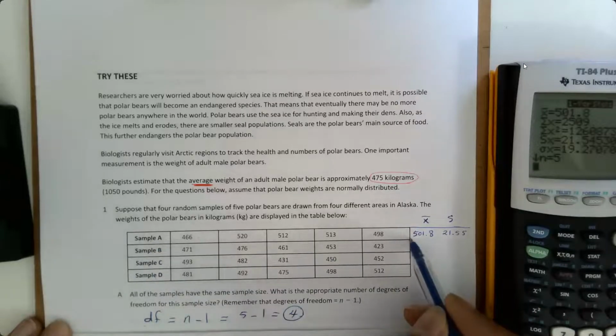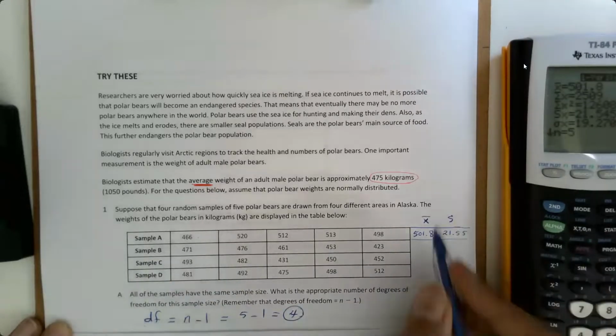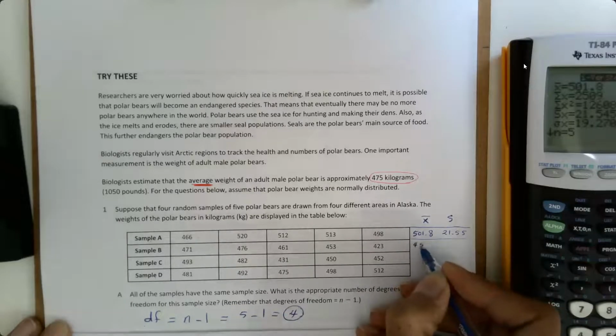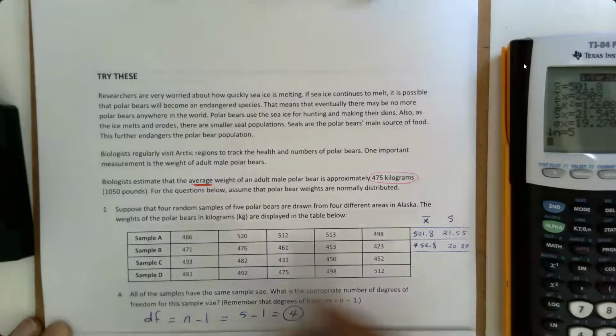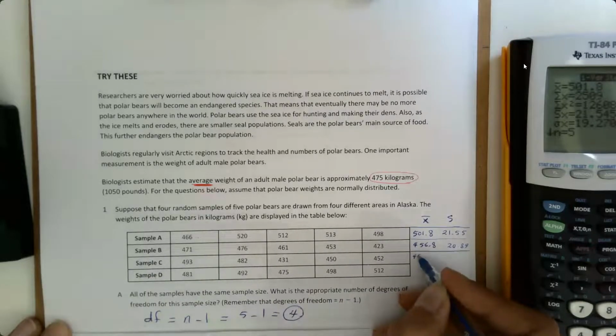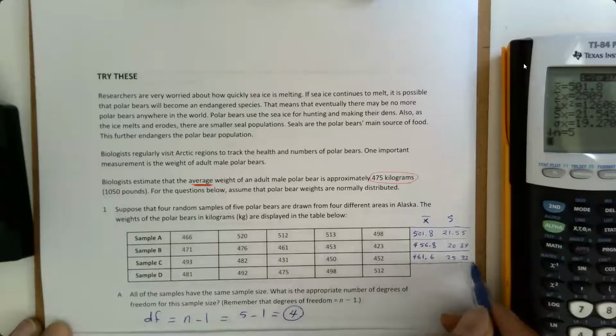We're interested in finding the mean and standard deviation of sample B. When we're using our calculator, it gives us 456.8 with standard deviation 20.89. For the third sample, the mean is going to be 461.6 and the standard deviation is 25.32. And for the last sample, x bar, or the mean, is 491.6 with standard deviation 14.54.